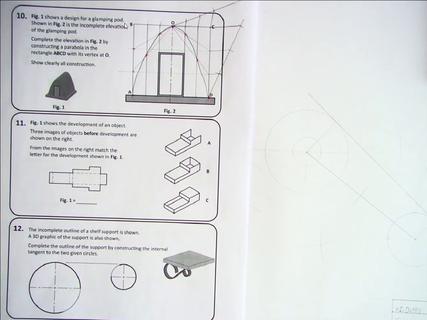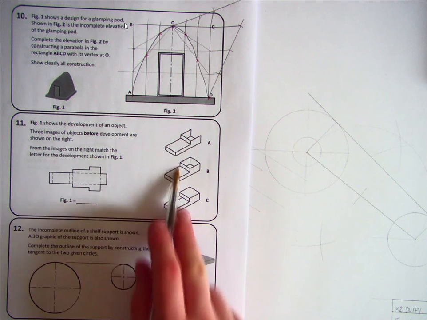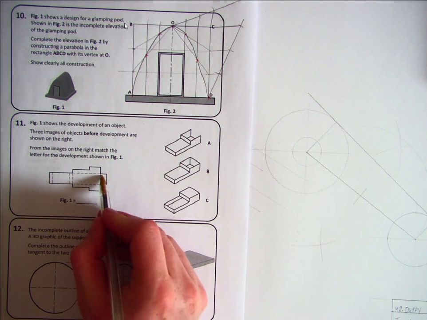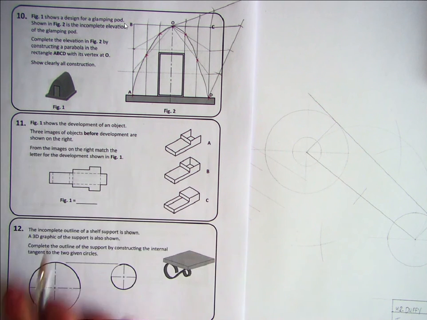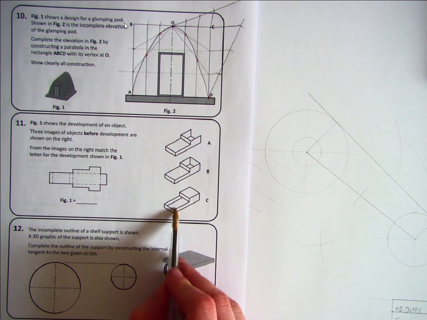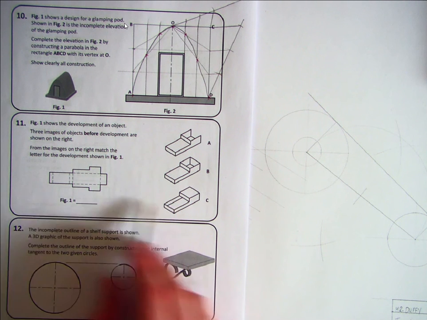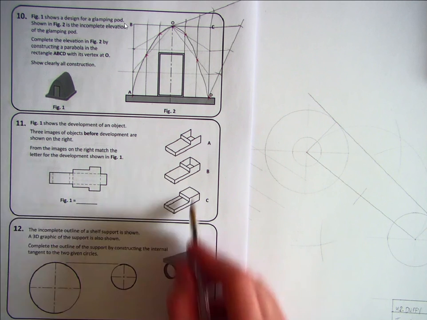Development question 11. Show the development of an object. The 3 images are shown. Which one is it? Figure A, B, or C. It can't be A because the back section of A is missing. If it was A, there would be none of this section here. It can't be C because we see that the top, a kind of tray of this, has no top on it. So if it was C, this here would be missing. The answer is B.